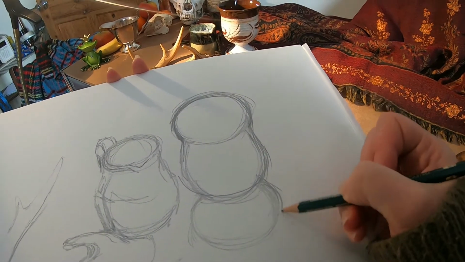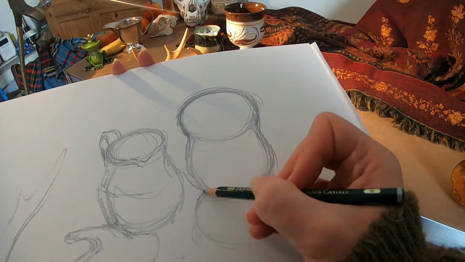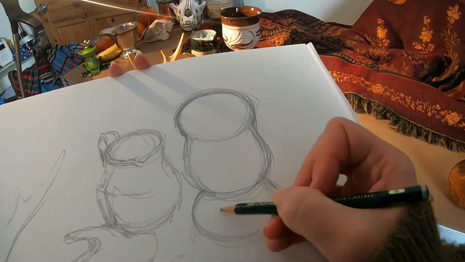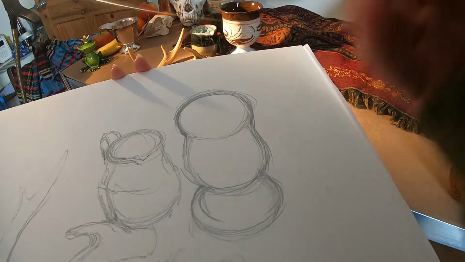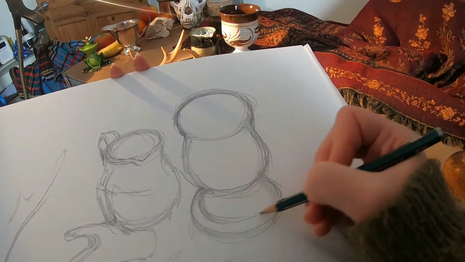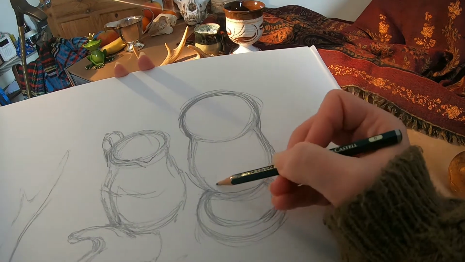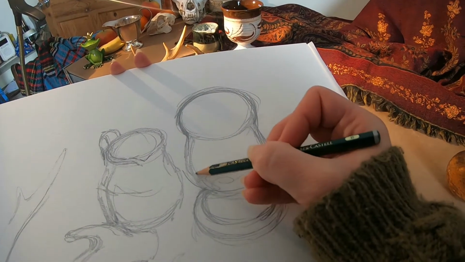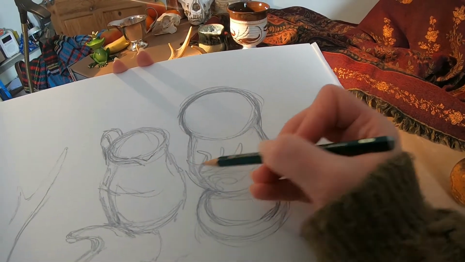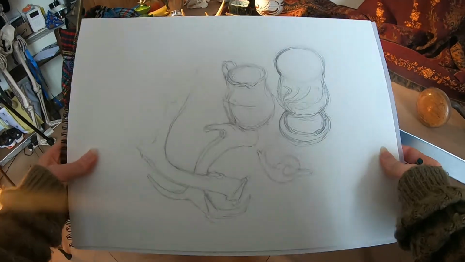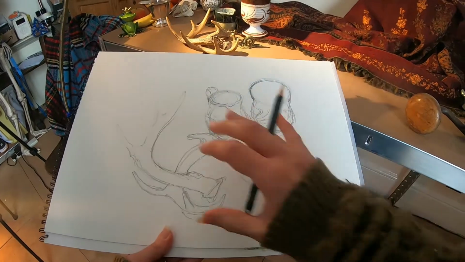As you become more confident, you can use a bit more pressure with the pencil or the pen. Begin to be just that bit firmer with your mark making. This is a very rough indication of where everything's going.